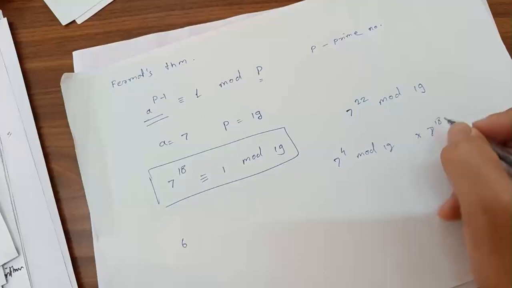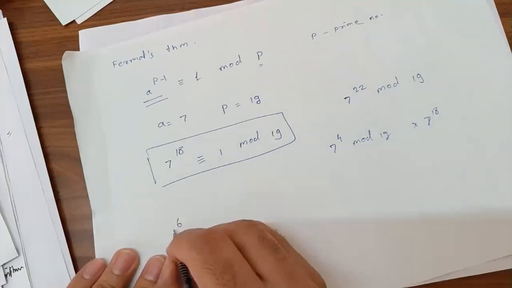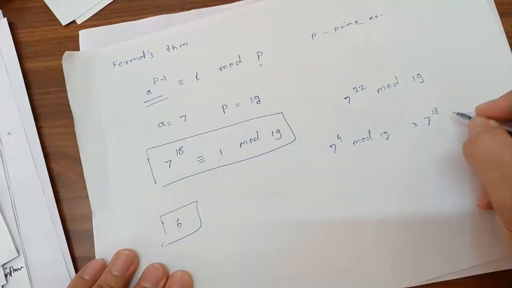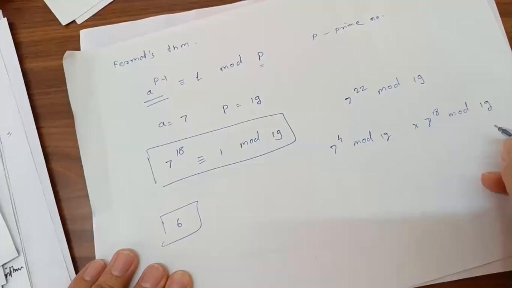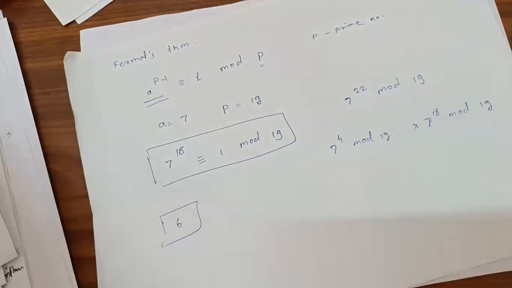Is it correct? 6. Have everyone got this answer? Sir, I got 7.